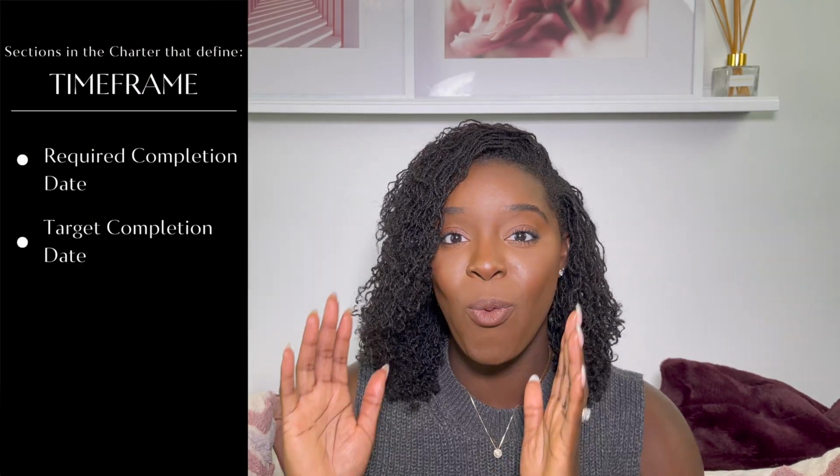And that is my required completion date. If you have a specific constraint that's driving the completion of your project, whether it's state-based, whether it's your organization providing that constraint, whatever, I like to include that required completion date as well as the target date, which can be on or before that required date. Usually you want to do that as a before date. So I like to define both of those in my time frame section.